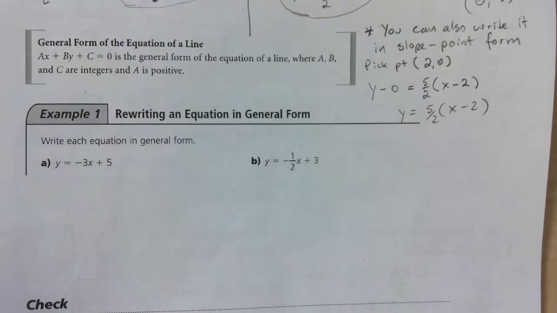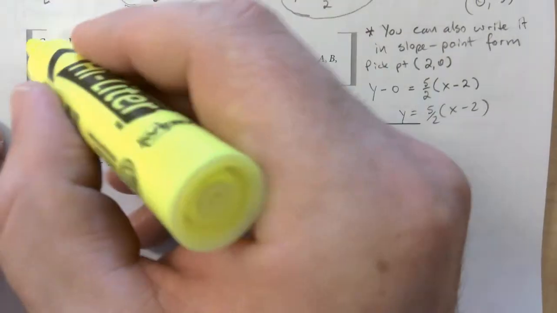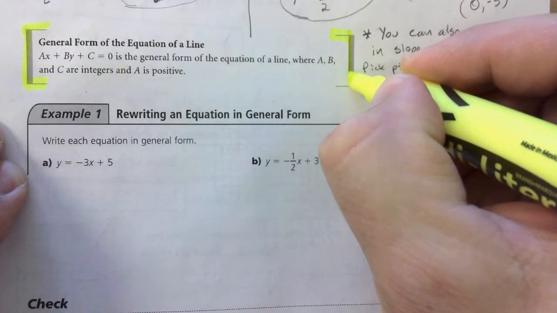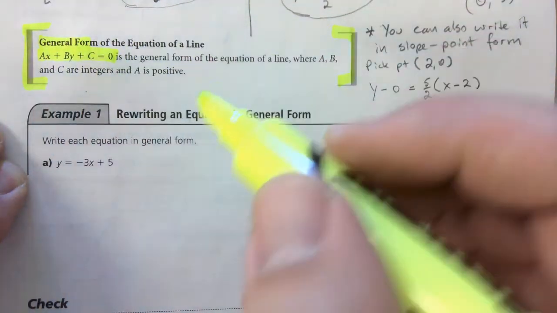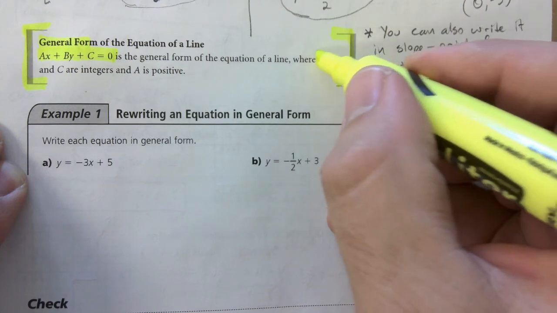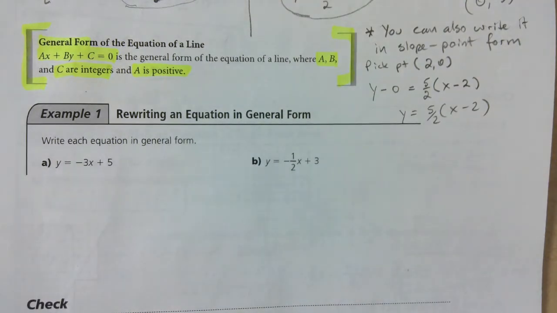Okay, I want you to highlight the general form, so actually this whole block here. The general form looks like this, and watch what it says: A, B, and C are integers, and A is positive. That's what a lot of students miss.